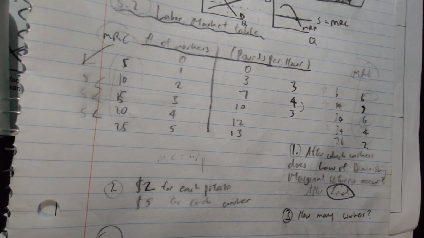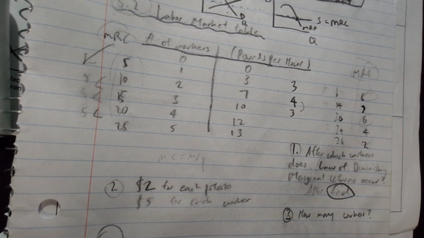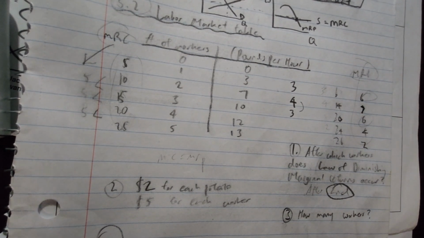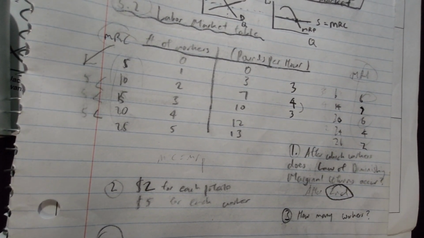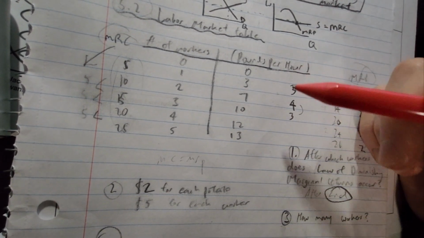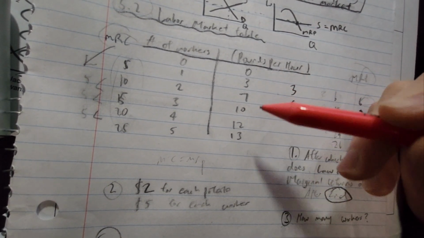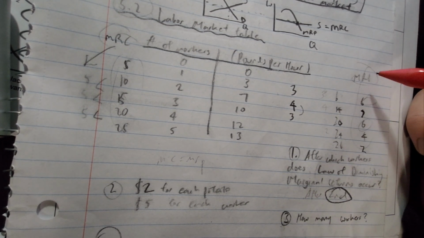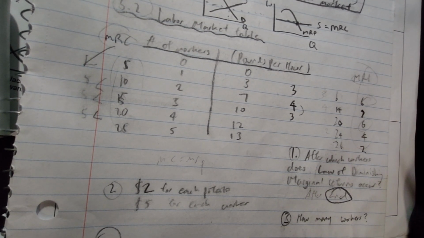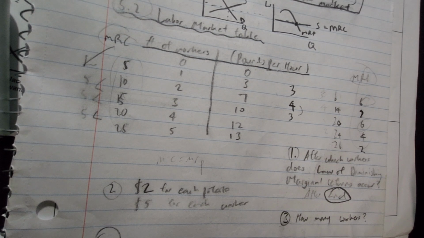For number 2, it asks us to find how many workers should the firm hire to maximize profits and why. Given that each potato costs $2 and each worker costs $5, we can find the marginal revenue product and the marginal resource cost.